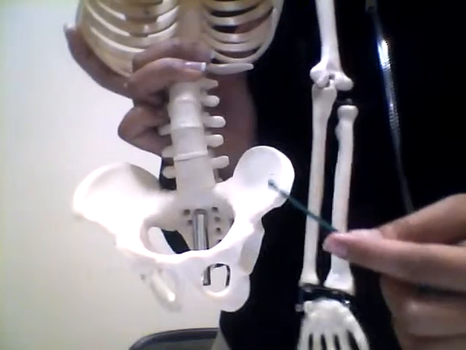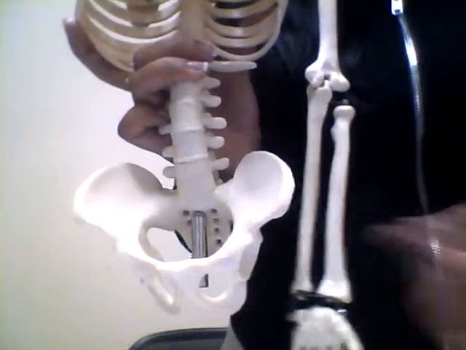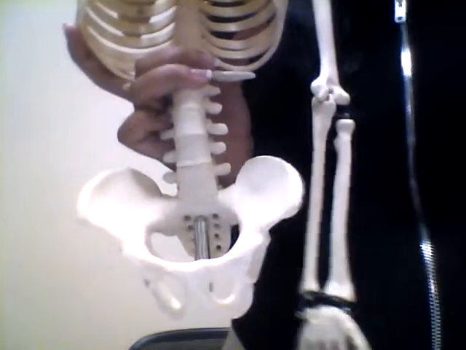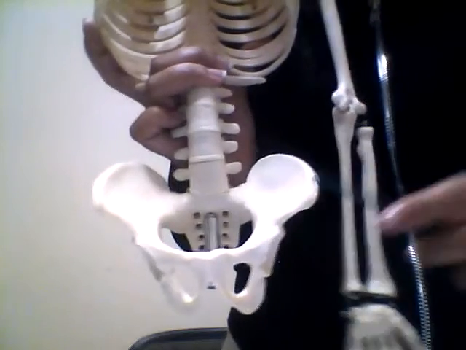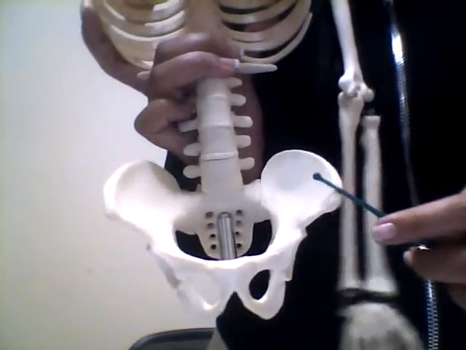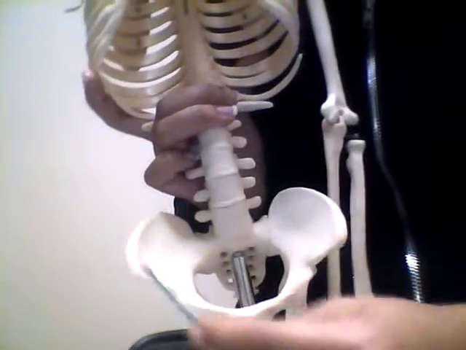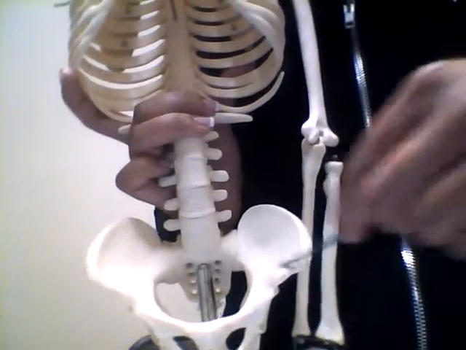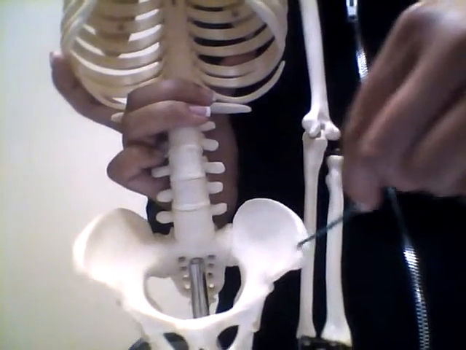It's very blunt and bony and can be seen in people who are thin. It protrudes from the skin. Then we have the iliac fossa, which is this area and this area, and it's also the site for muscle attachment as well as gluteal muscle attachment.